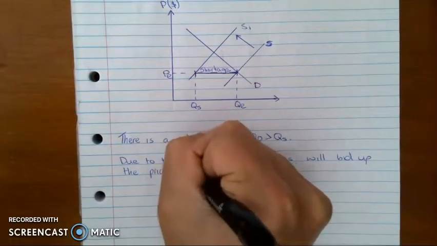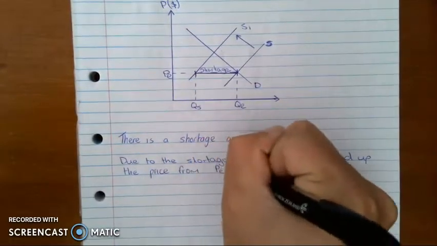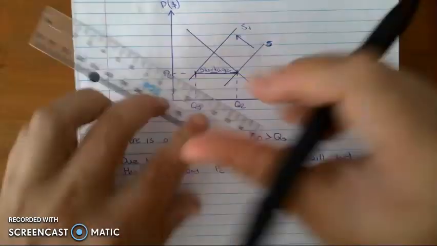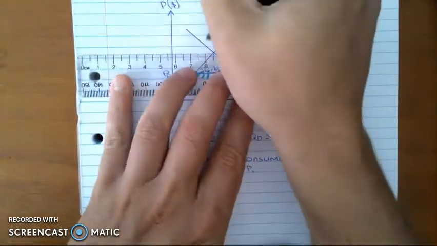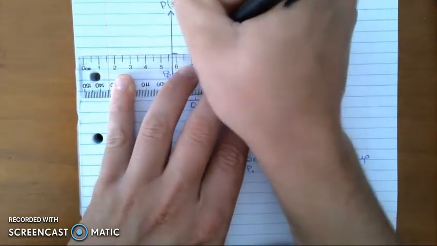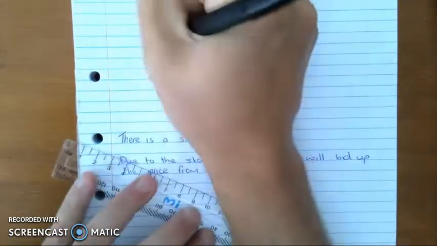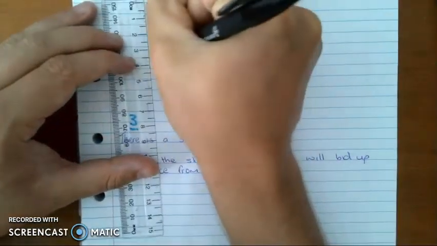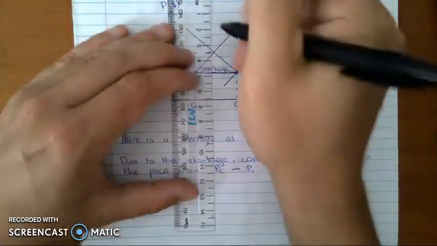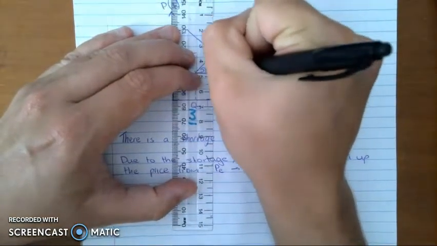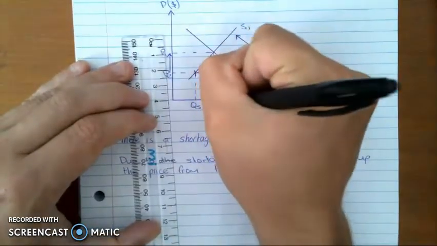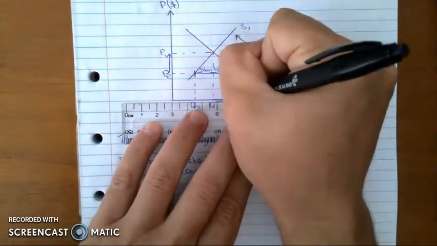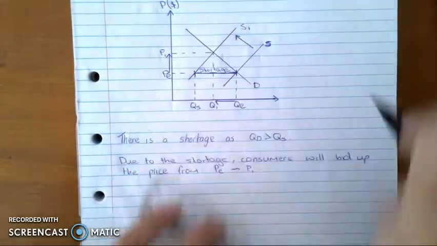From PE to P1, which we haven't labelled yet on our graph, but we can go in and find our new equilibrium point, obviously where the two graphs meet, and we can label that P1. And now we can put the arrow from PE to P1 because that's what's going to happen. And we can come down here at our equilibrium point and Q1. And so we know our quantity demanded in this case will drop back to Q1.